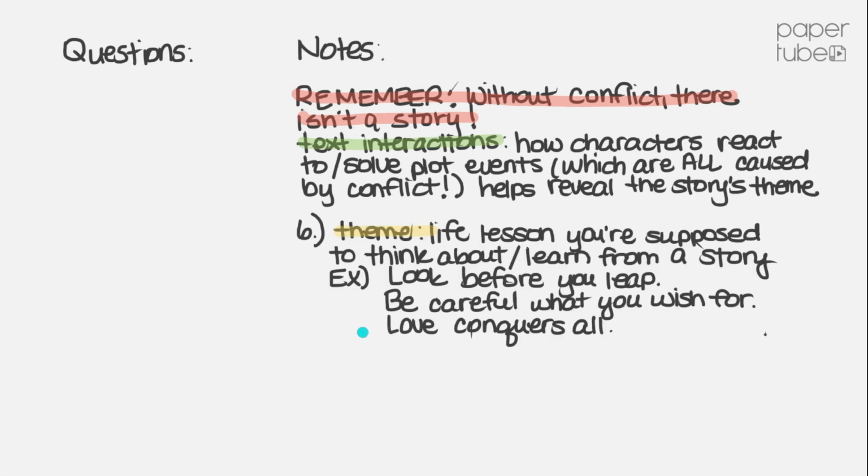So the final narrative element that we're going to be talking about is theme. And we've taken notes on theme already. Remember, theme is that life lesson that you're supposed to think about or learn from the text. And it could be about anything. It could be about our relationships with other people. It could be about society in general. It could be about how we're supposed to move through the world.